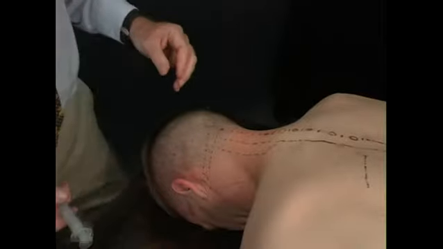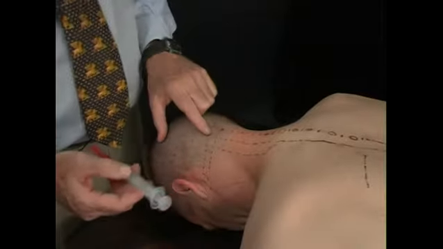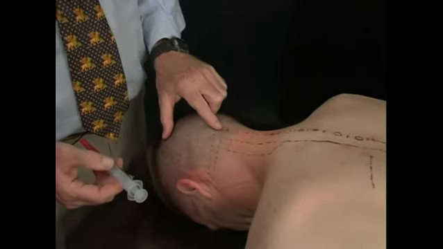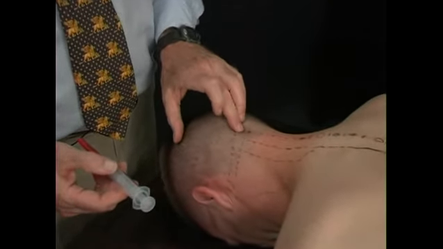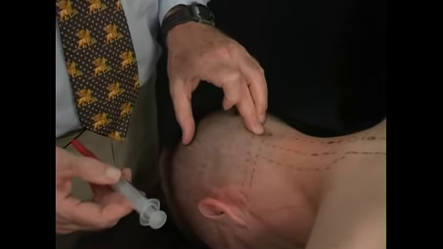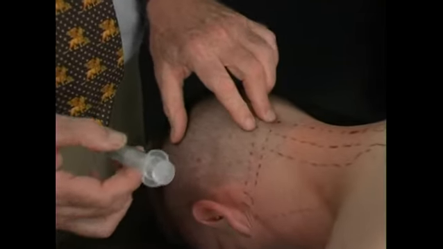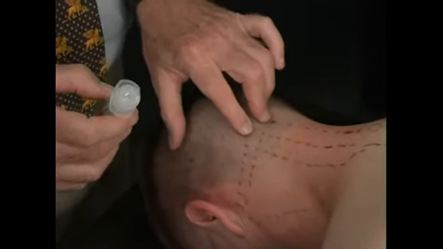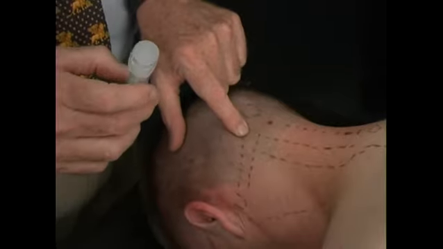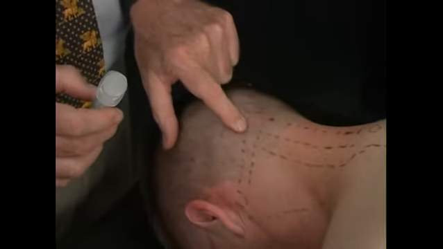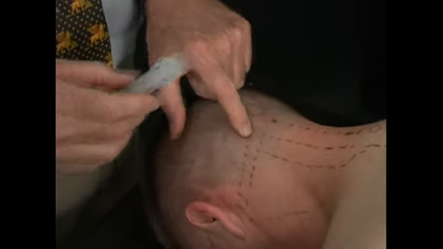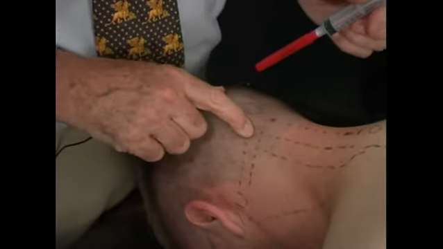We take our syringe with our chosen solution. Again, we keep our finger below the inion, in the no man's land in the middle, and we find that nuchal ridge again, keeping our finger on the skin, palpating the anatomy. I can feel the curve of his nuchal ridge right in that spot.